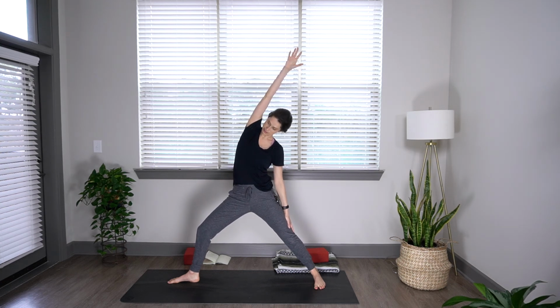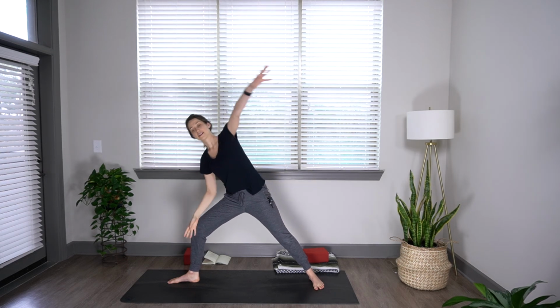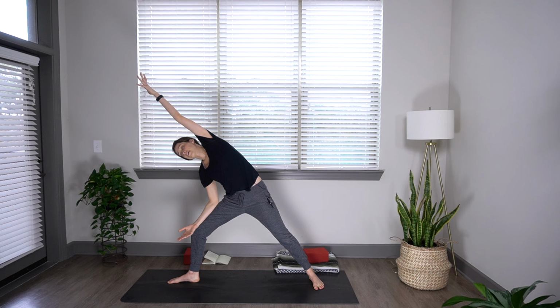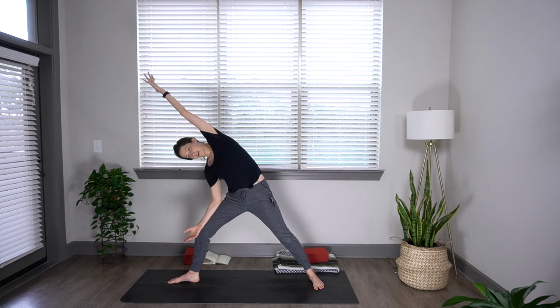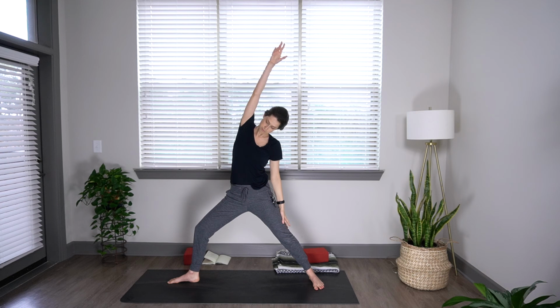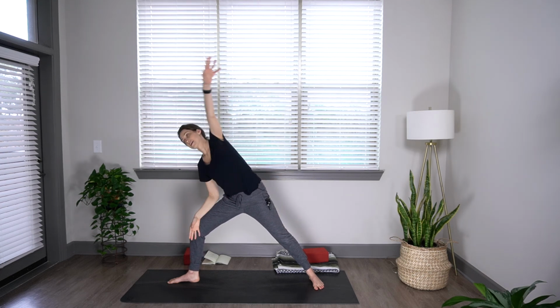Lift into that right side waist. Inhale, warrior 2. Exhale, side angle, right forearm to the thigh, left arm over, lift into the left side waist. One more time, warrior 2. Reverse. Warrior 2, and side angle.